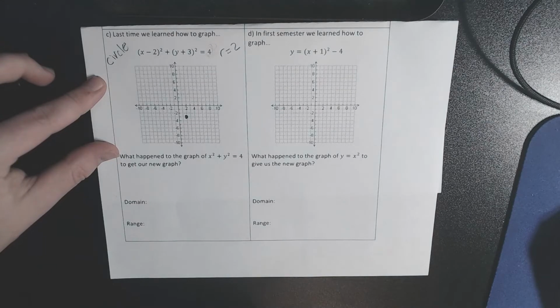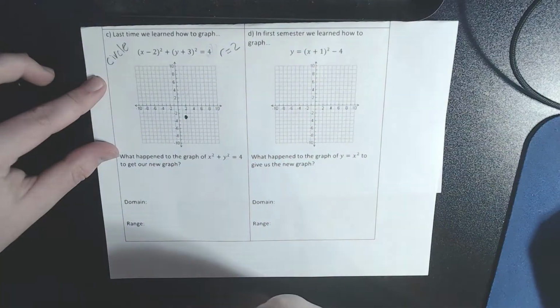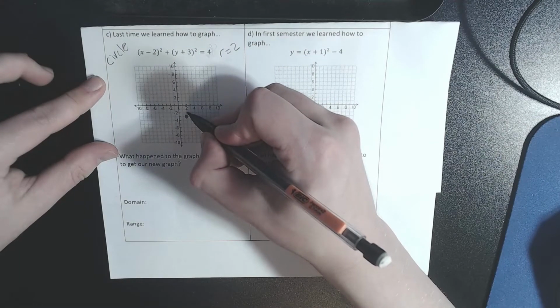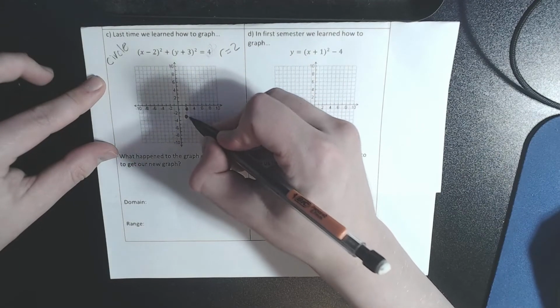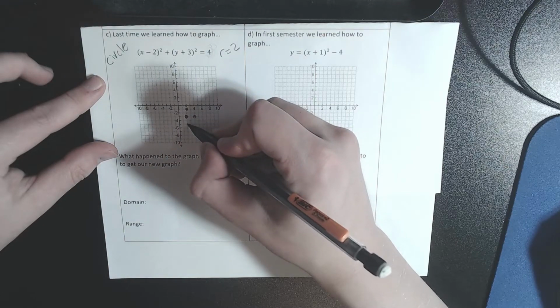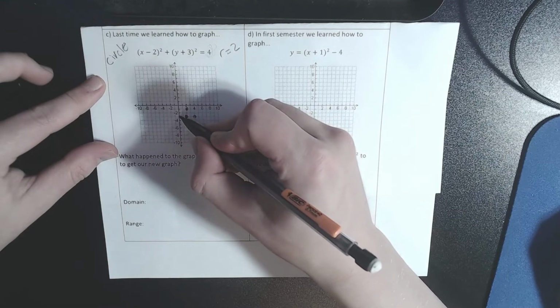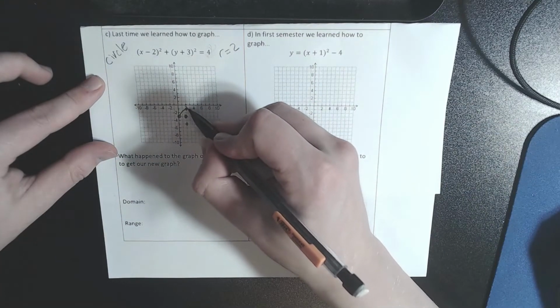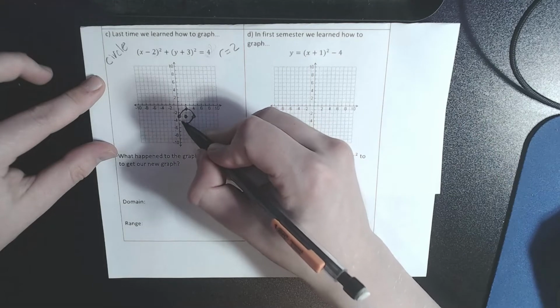And then the radius is 2, so we just need to go out 2 in all directions. 1, 2, 1, 2, 1, 2, 1, 2, like this. And there is our circle.